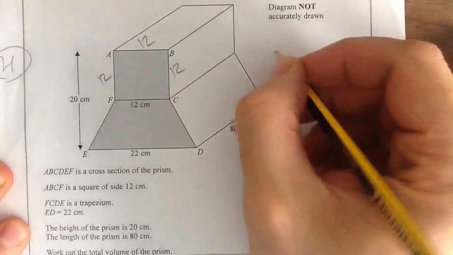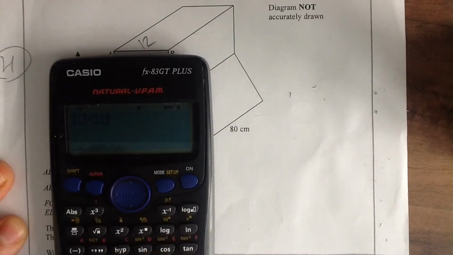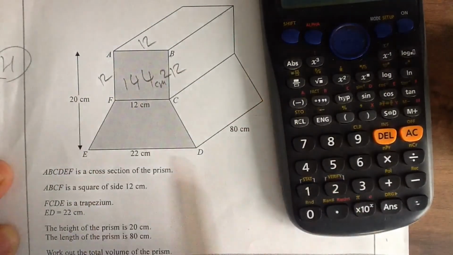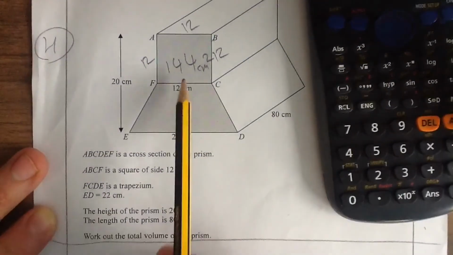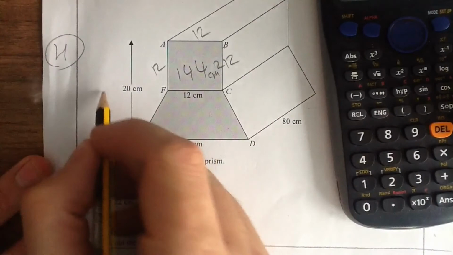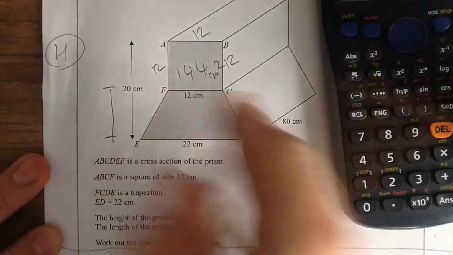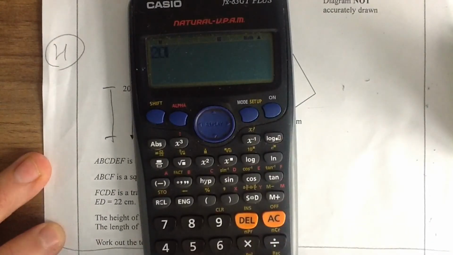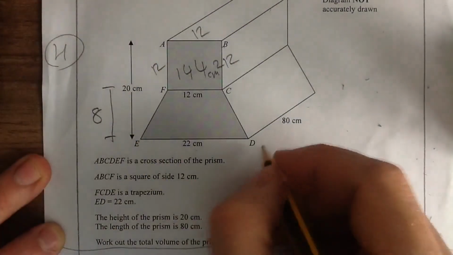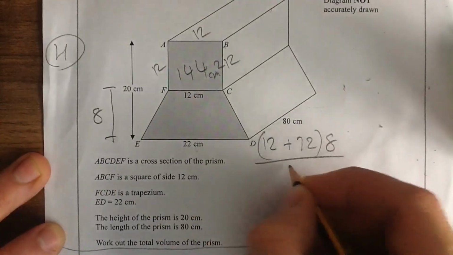So my square is just going to be 12 times 12. So this is 144. Okay, centimetres squared because it's the area. Now, trapezium is your top plus your bottom times your height divided by 2. You need to remember that. I don't know the actual height because my height of everything is 20. But we know this little bit's 12. So if we do 20 minus 12, we get the height of the trapezium, which is 8.